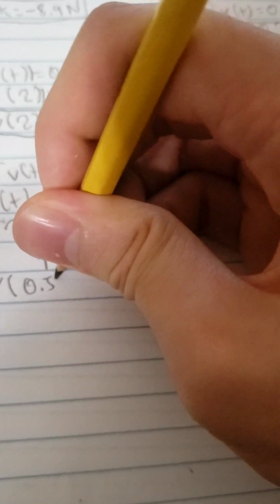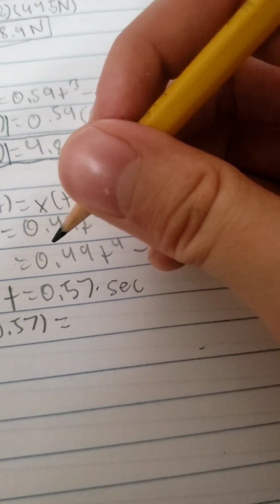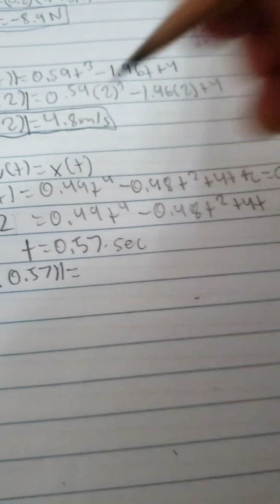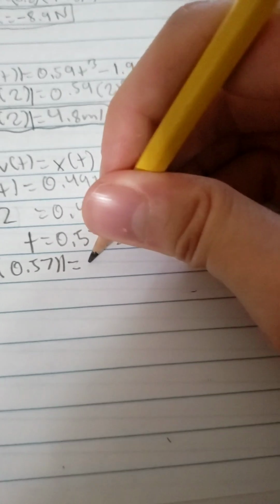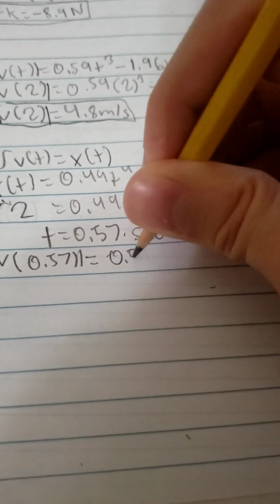V of 0.57. Now we just gotta plug in everything. That needs an absolute value sign because that thing is an instantaneous speed: 0.59.